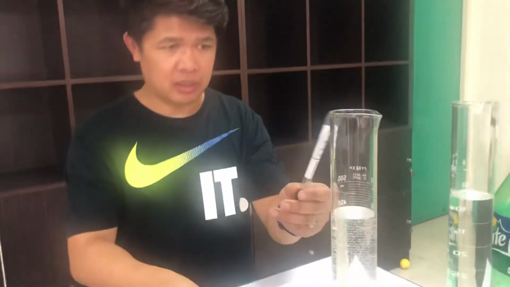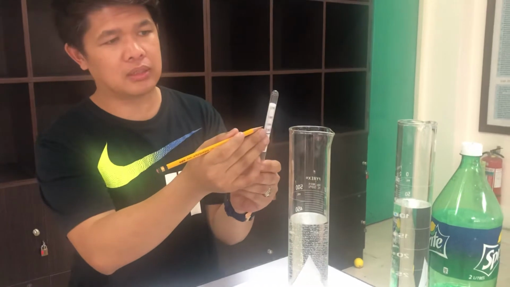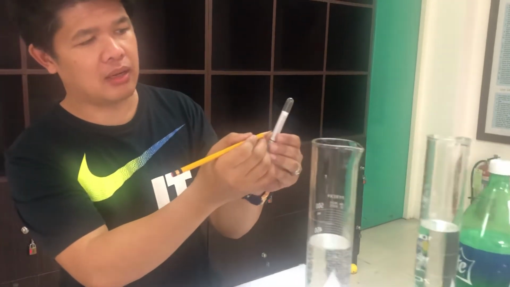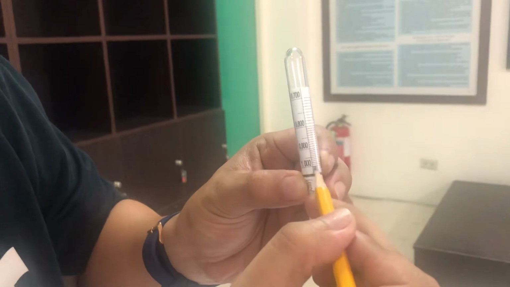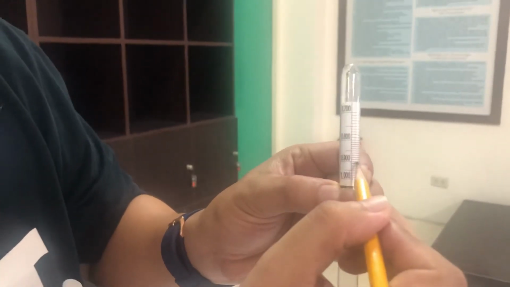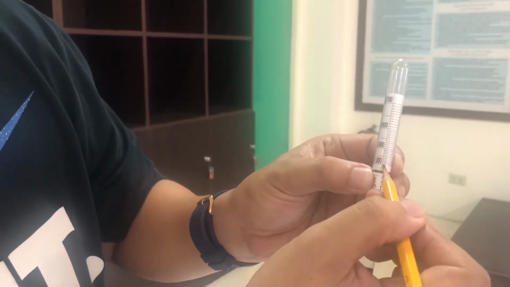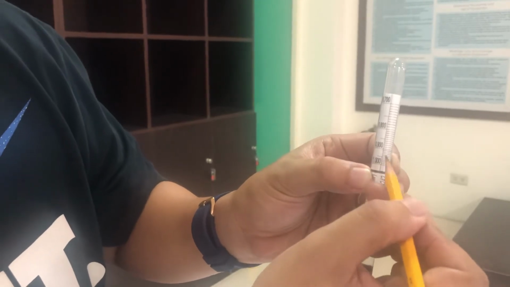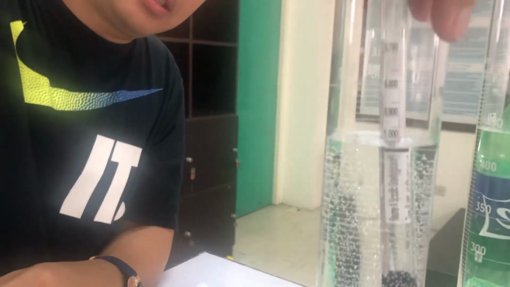Okay, so this one is for water, this is for Sprite. For us to measure the density of liquid, we just need to look at the lower meniscus. If the lower meniscus is on this line, the reading of the hydrometer is somewhere here. If the lower meniscus is here, meaning the reading of the density is 1. If the lower meniscus reads here, this is 0.90, something like that. So every line is equivalent to 0.01. I'll be placing the hydrometer here.